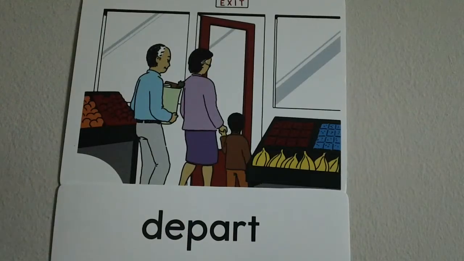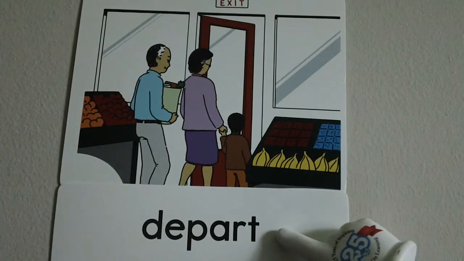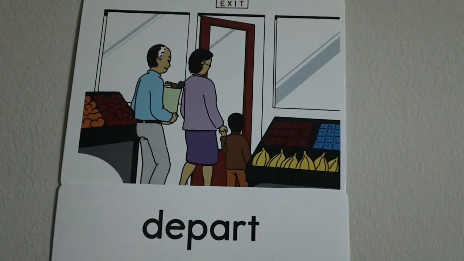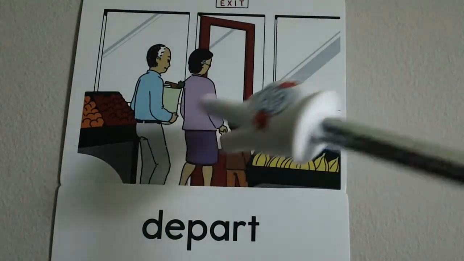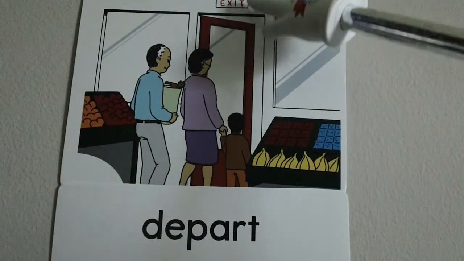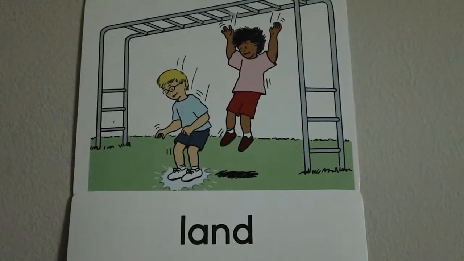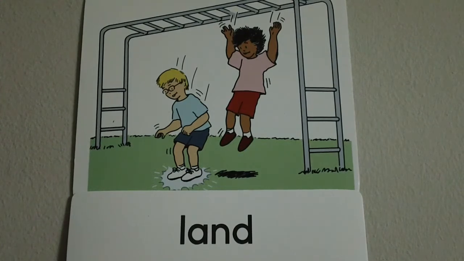Our next word is depart. Depart means to leave. Notice that the people in this illustration are departing or leaving the grocery store. Before I depart from my house for the day, I brush my teeth, comb my hair, and get dressed in something nice. And our final vocabulary word today is land.